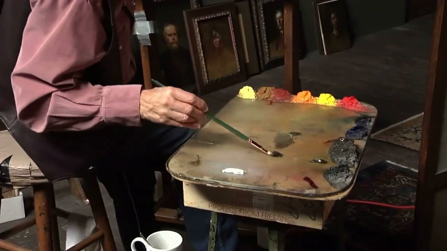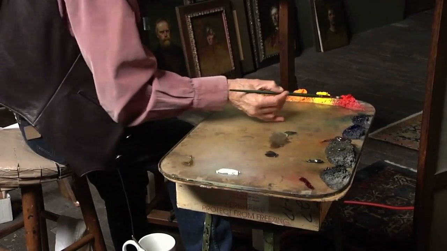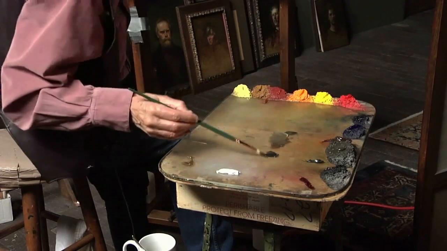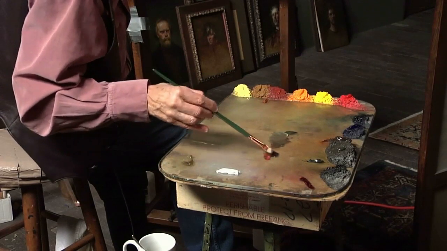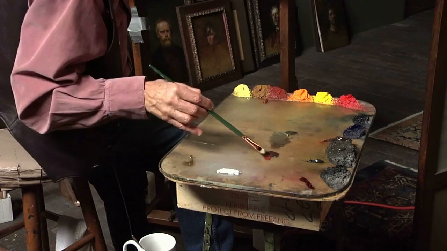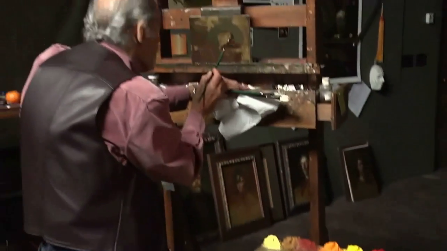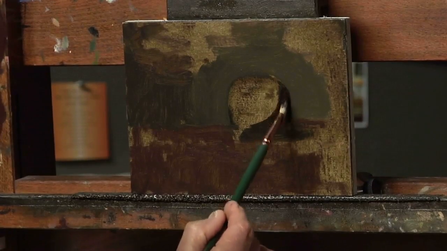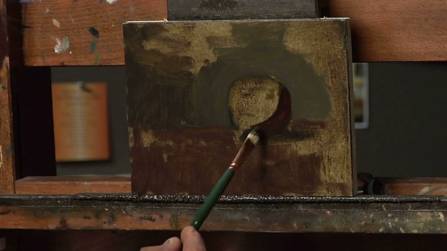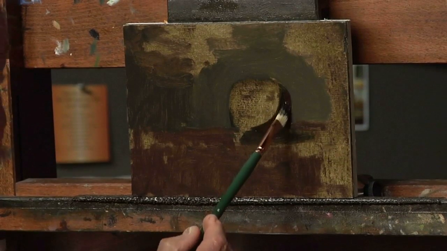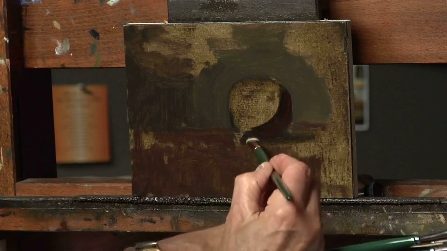We could make the shadow at this point maybe a little bit richer and darker. So try to paint the shadow and the cast shadow together.